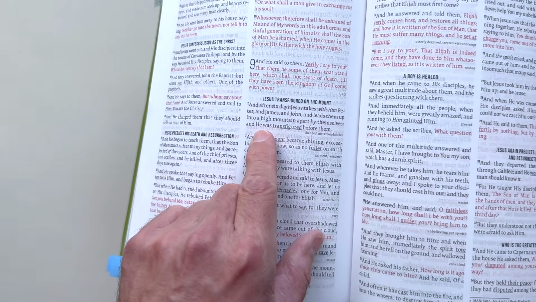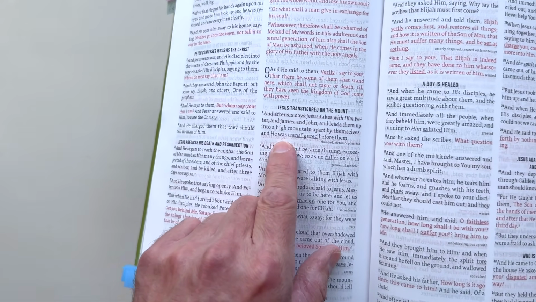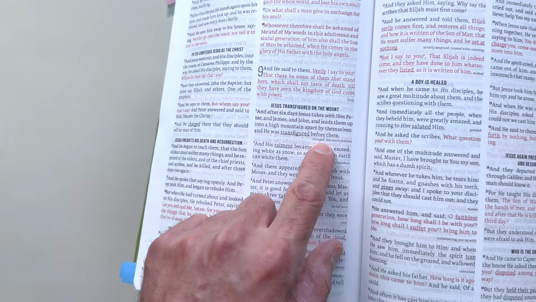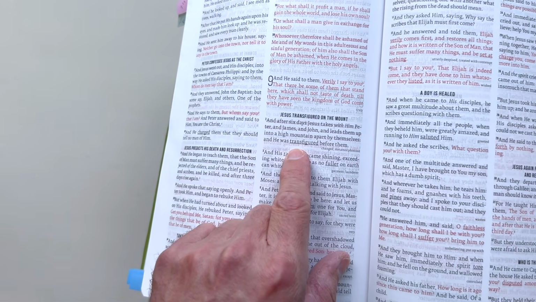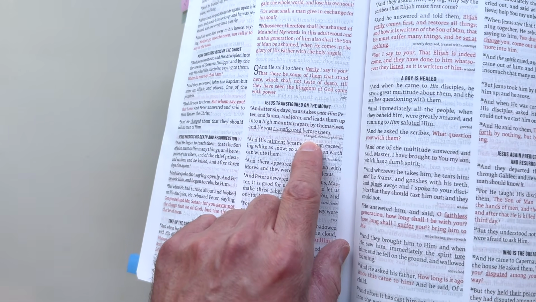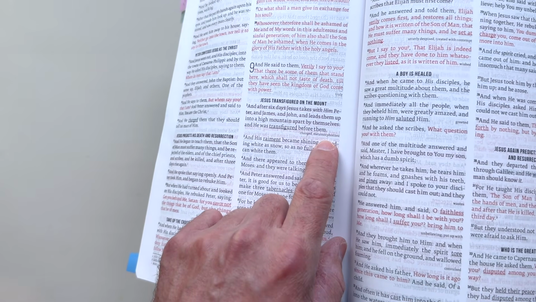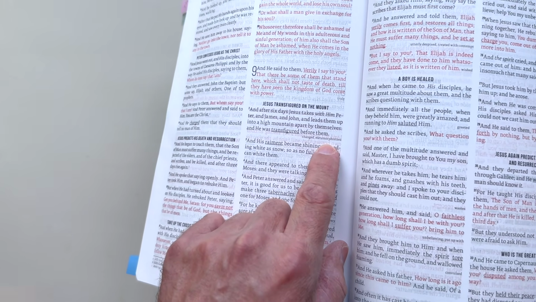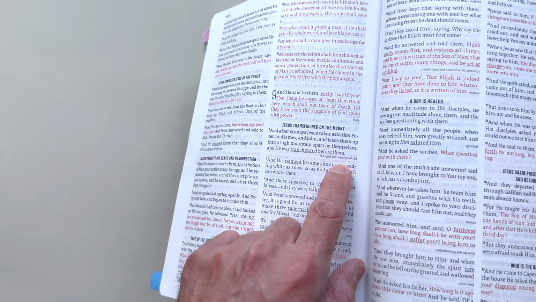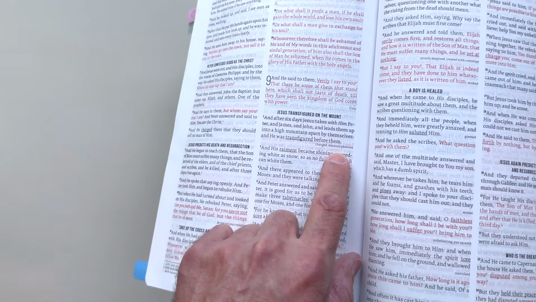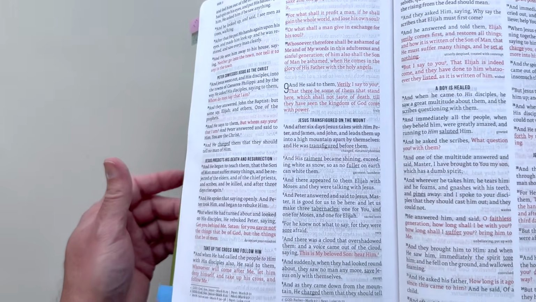And look here. He's talking about Jesus. He was transfigured before them. I think most people know what transfigured means, but they give two options. Changed, which is okay, but metamorphosized. Really? I mean, come on, Whitaker House. That's not an easier read.